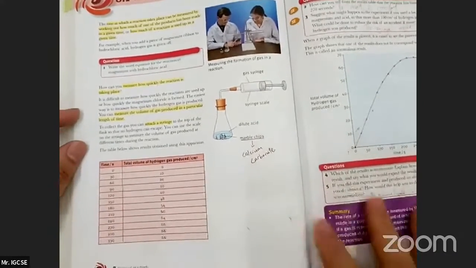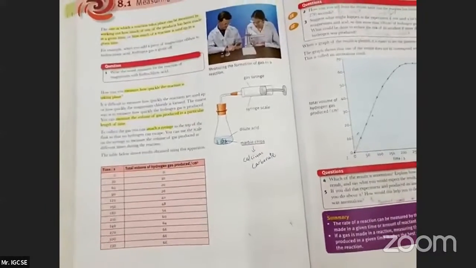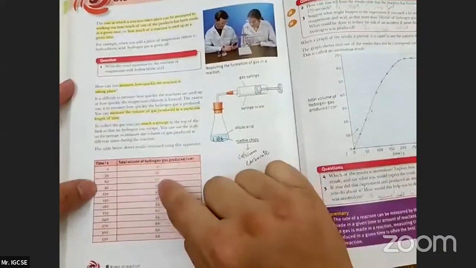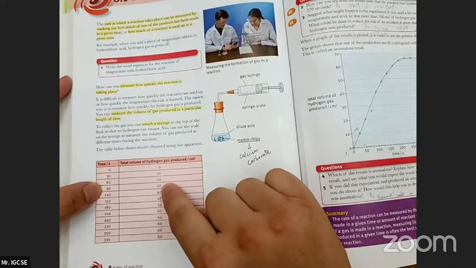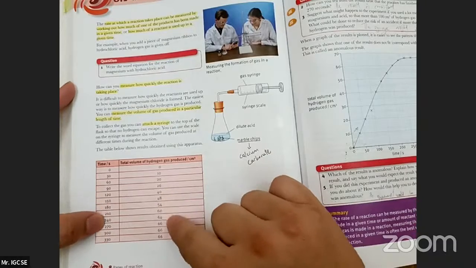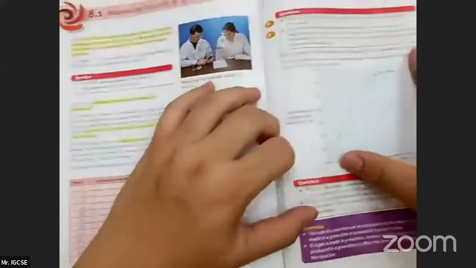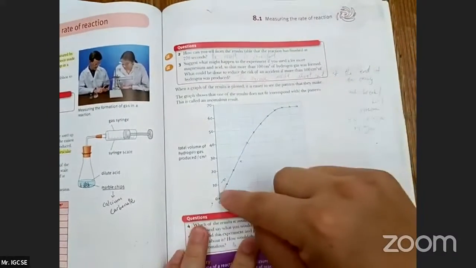At time 0 when we start, the volume produced is 0. After 10 seconds, the volume is 10, 30 seconds is 10, 60 seconds is 20. Once you plot the graph, can you see? After some time it levels off, then again 40, 48, and up to here you can see 66, it doesn't move anymore. So when you plot the graph, it should be like that. If you are plotting it correctly, it should be a smooth curve, right?